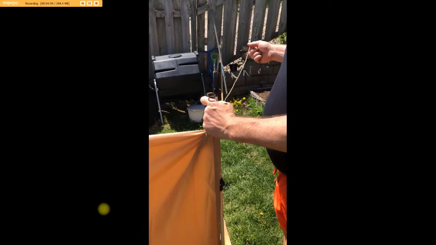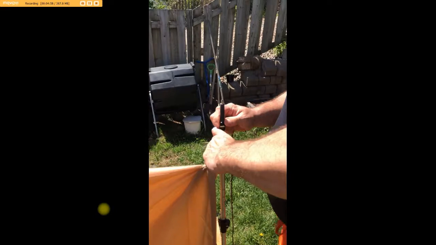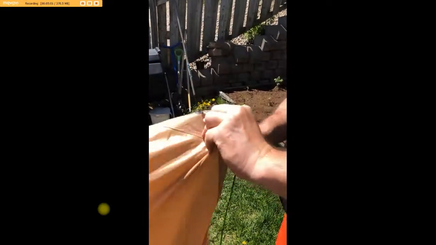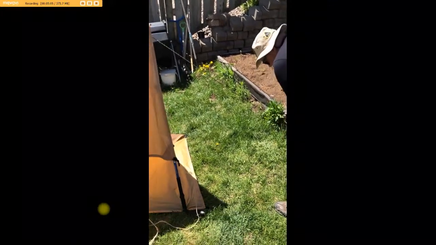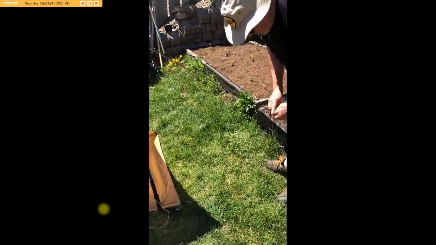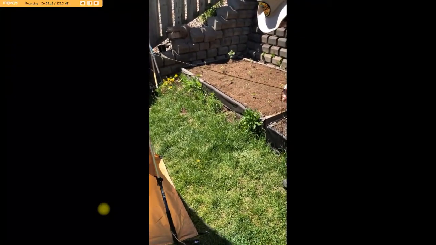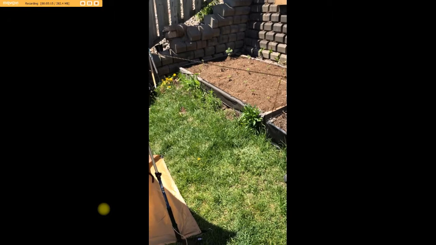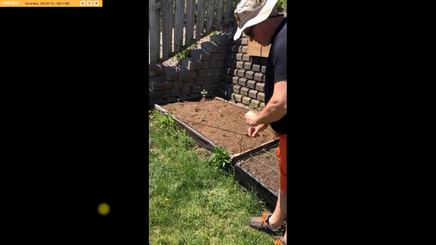Take your line into the hole, and you can pull this one tight. Now it looks like I'm a little close, so I'm just going to make a loop. Peg. And then I'm going to peg down this side. Oh, I really cut that one too short.